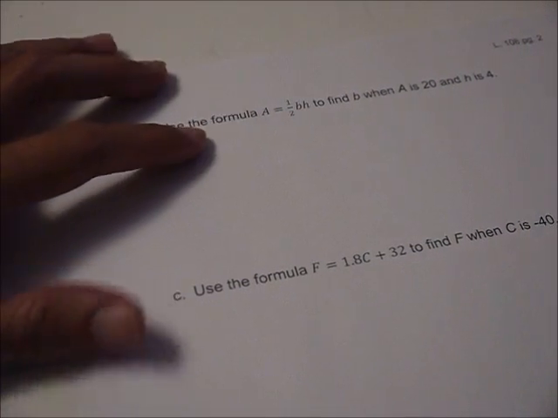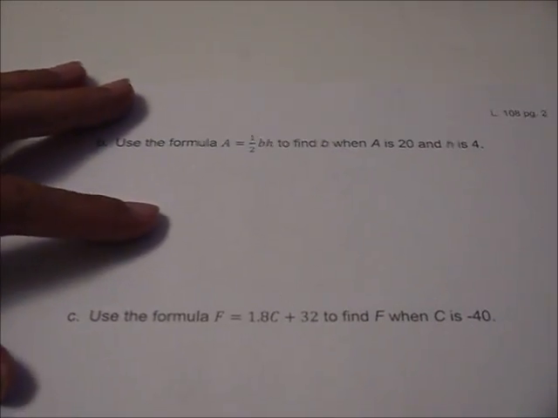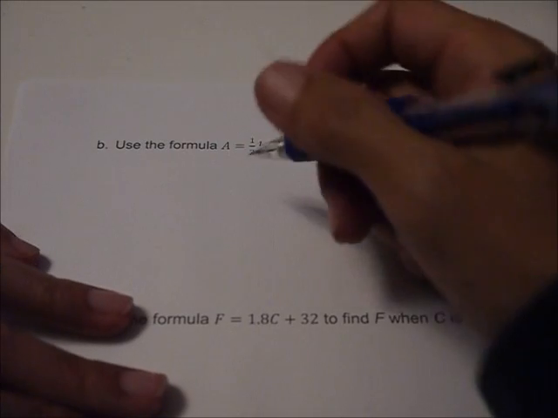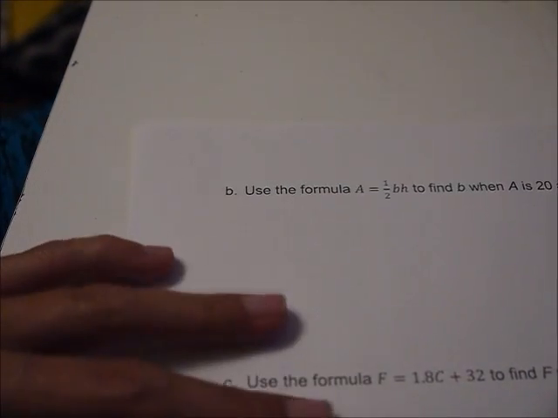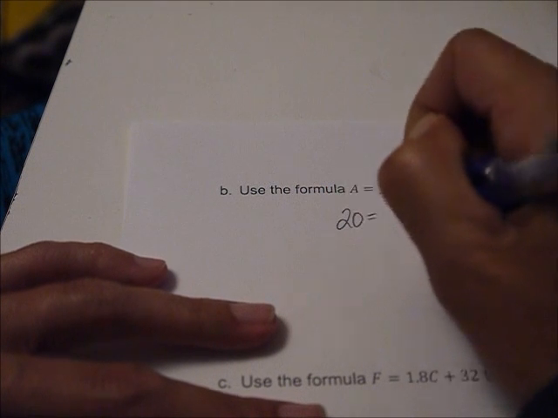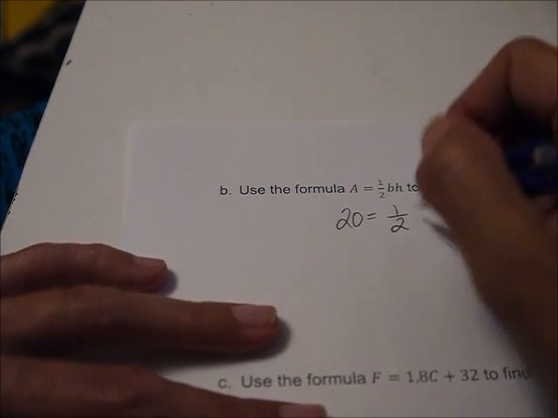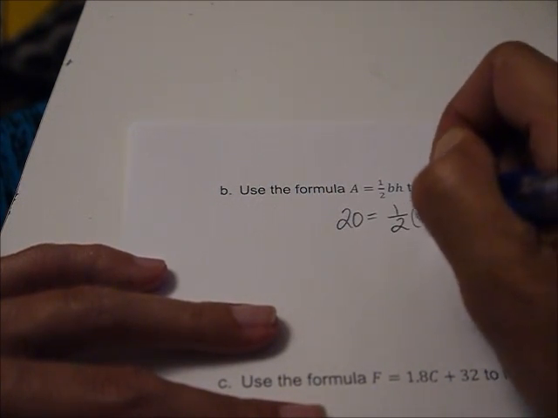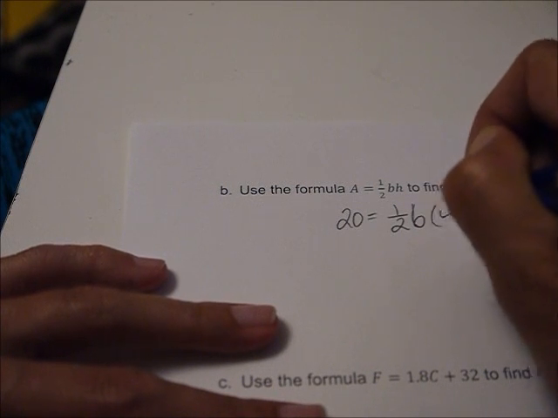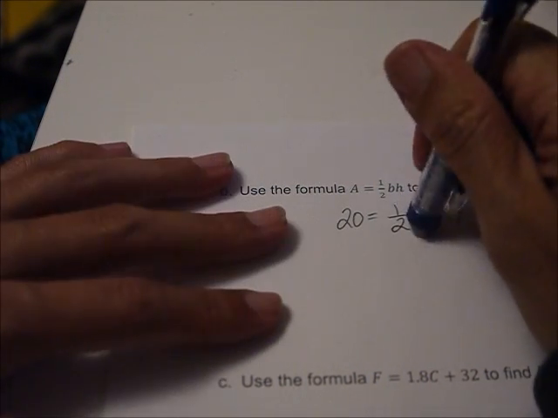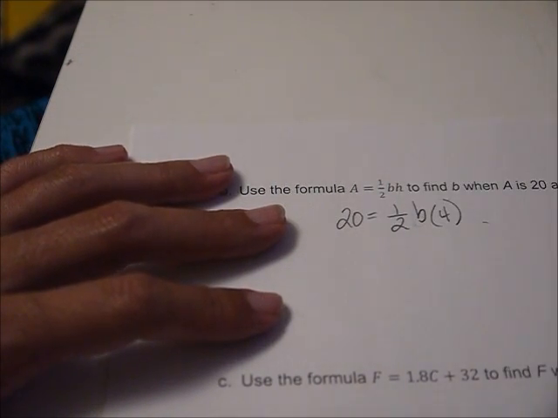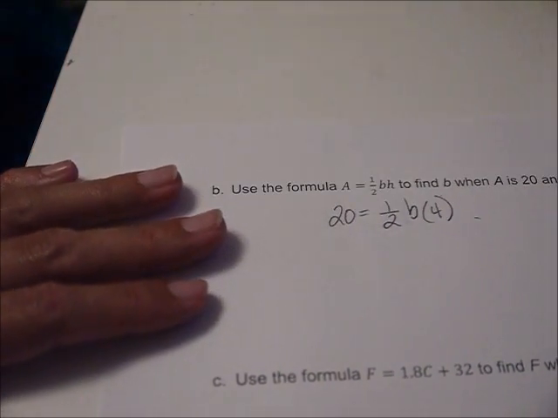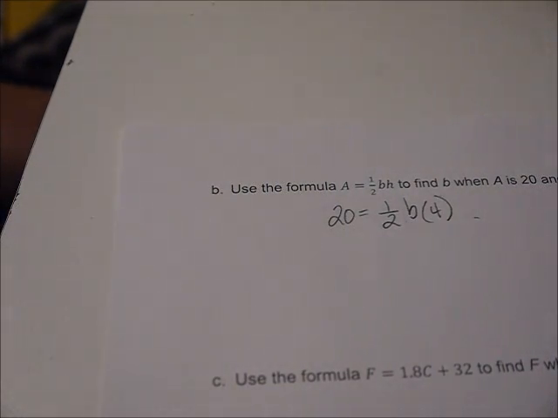Area equals 1/2 base times height. Now, yes, hopefully you remember that is the formula for the area of a triangle. Okay, so A is 20, H is 4. So we'd say 20 equals 1/2, and then write B and then 4. That's not a 6 though. So if you write a B and it looks like a 6, you should fix it. You end up in trouble later on. You get the wrong answer, because you lose your variable.